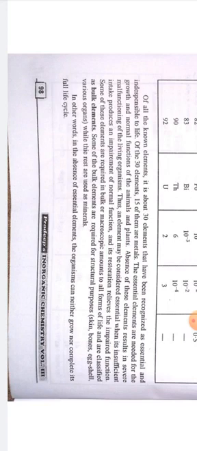Some of these elements are required in bulk or macroscopic amounts by all forms of life and are classified as bulk elements. Some of the bulk elements are required for structural purposes like skin, bone, eggshell, and various organs, while the rest are used as minerals.